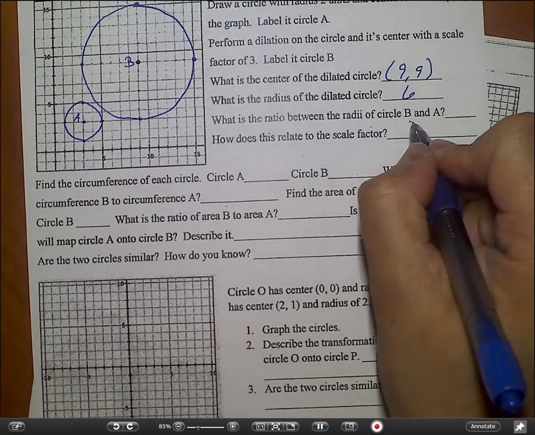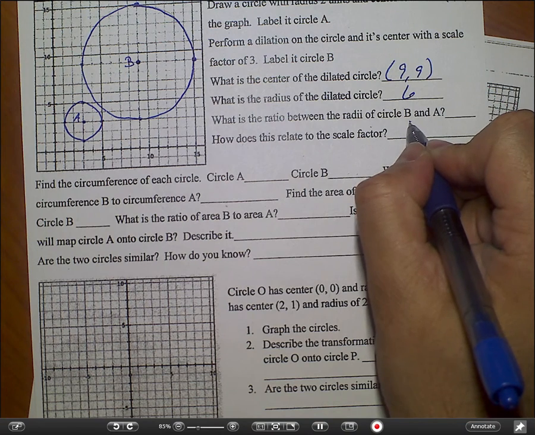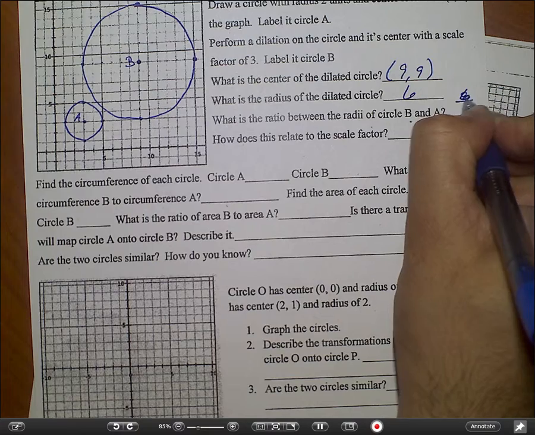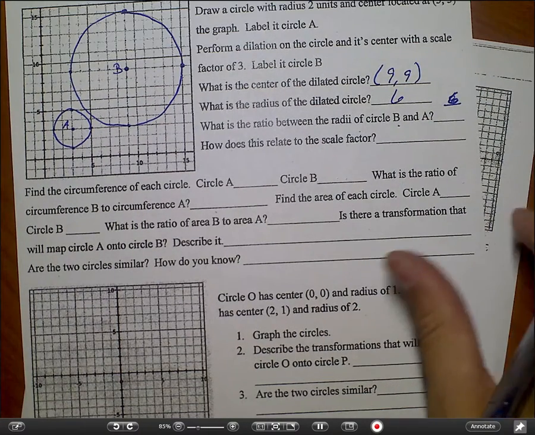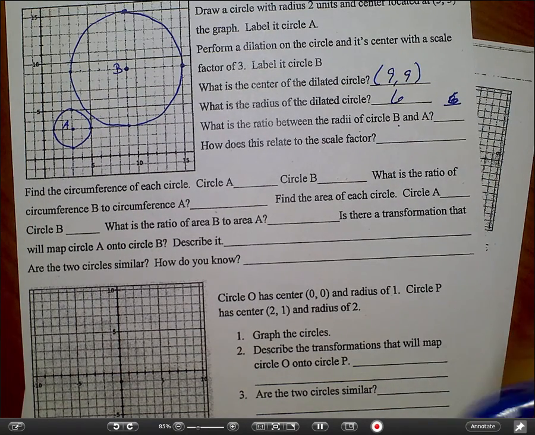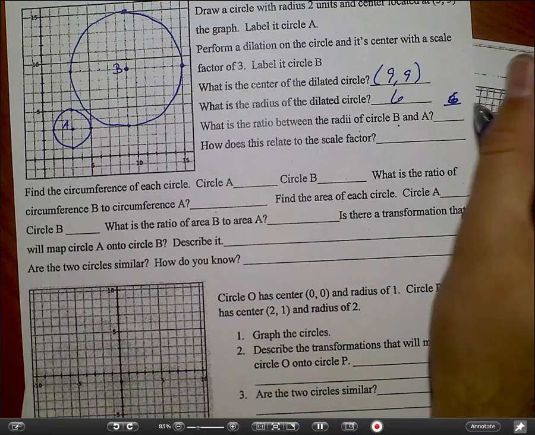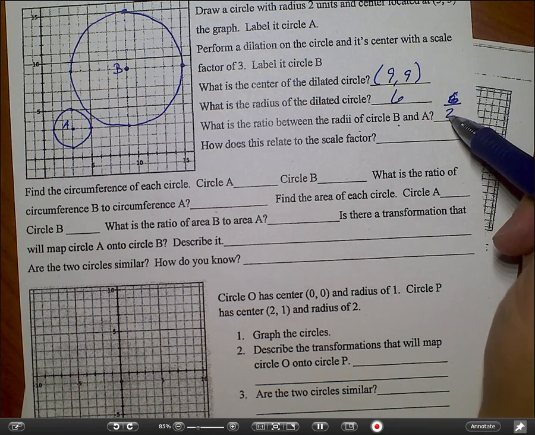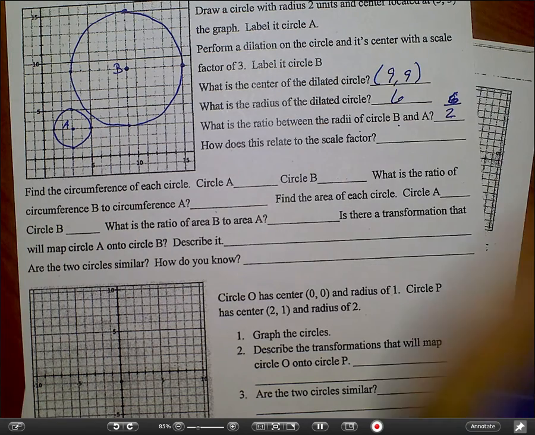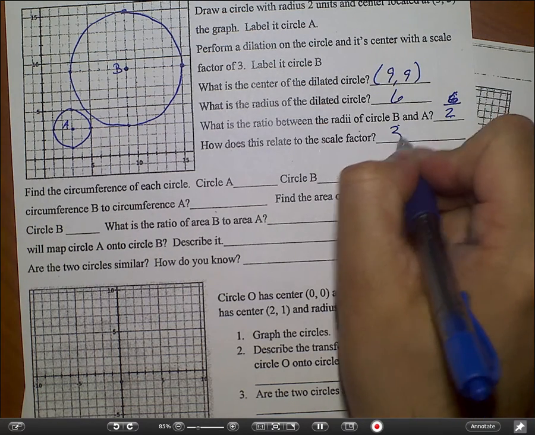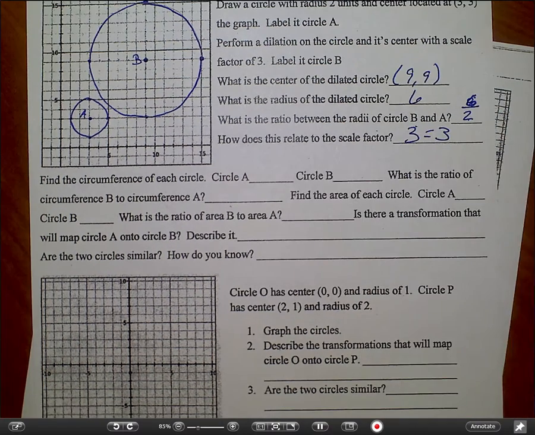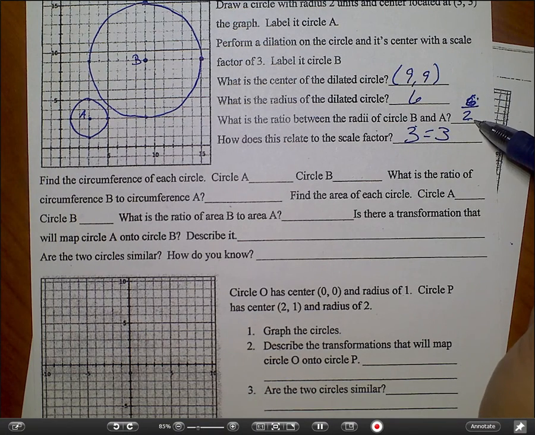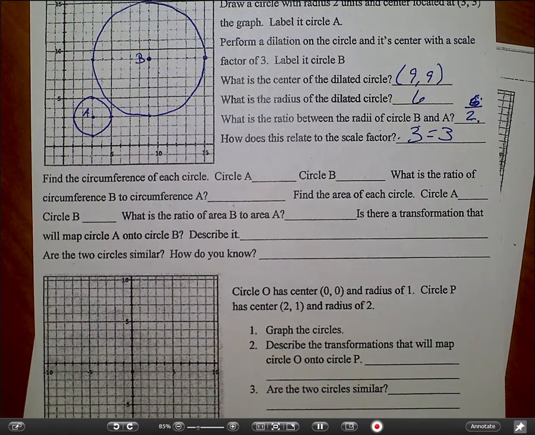So what's the radius of circle B? 6. What was the radius of the other one? 2. So it's 6 over 2. How does that relate to the scale factor? What is 6 over 2? 3. So 3 is equal to 3, right? So when I do the ratio of the second one to the first one, it's always going to give me the same scale factor.